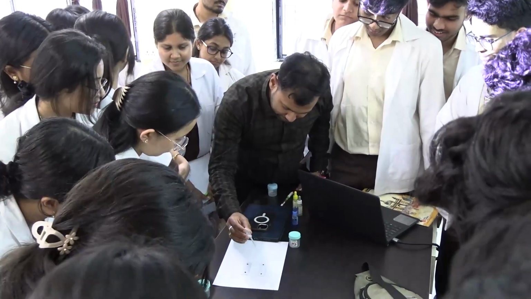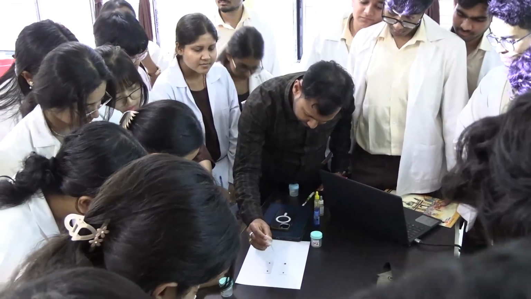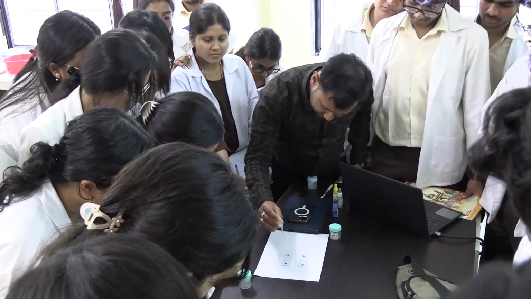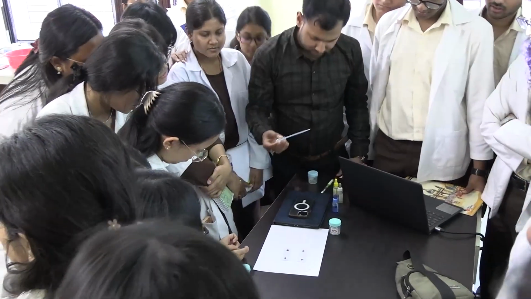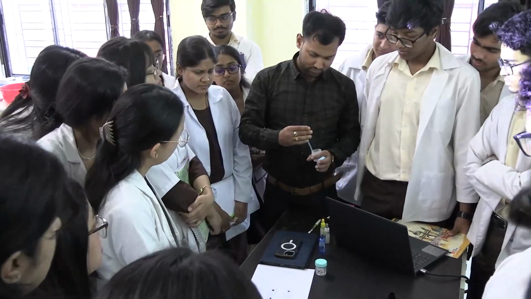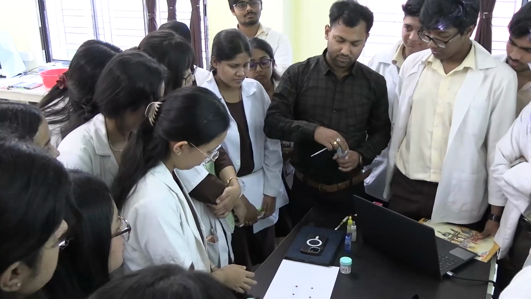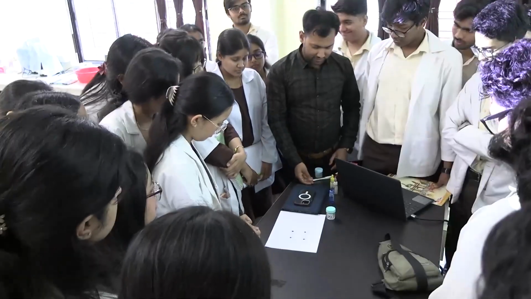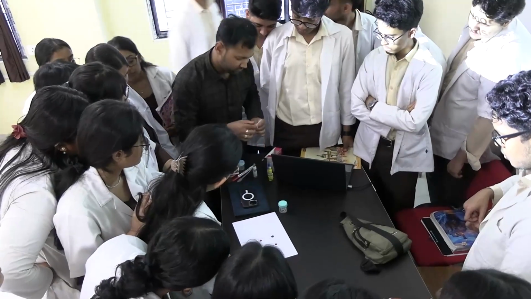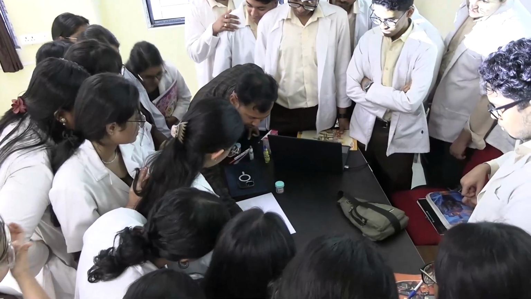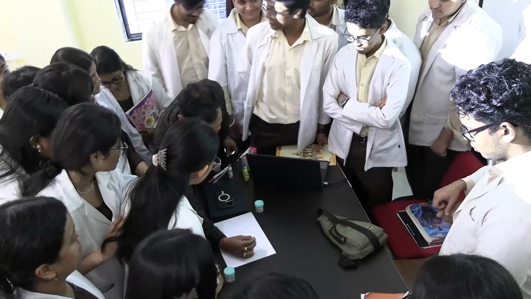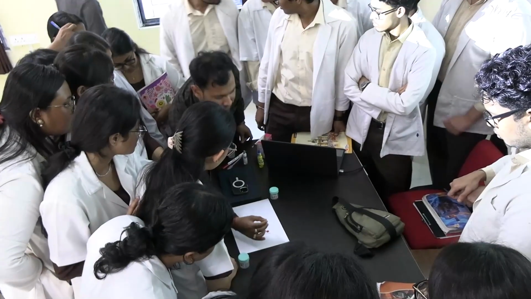Then we will add 1 drop of normal saline. Why are we giving saline?